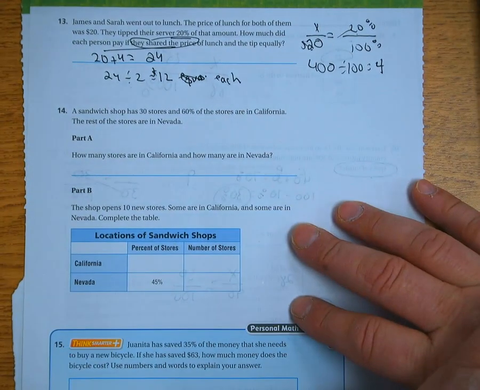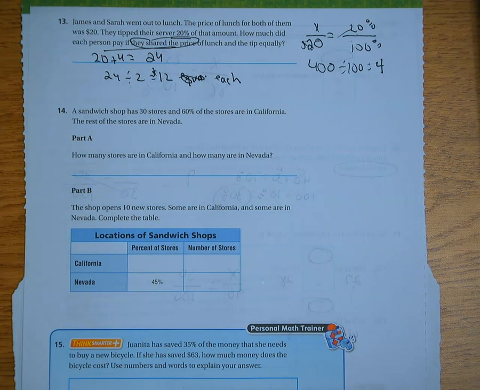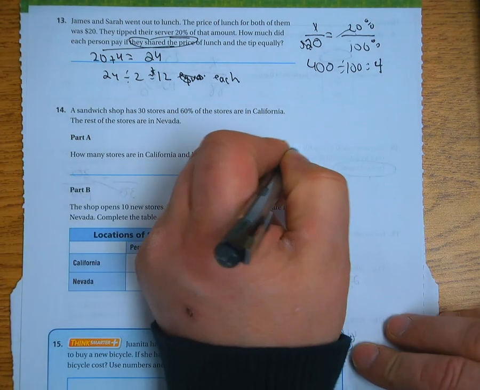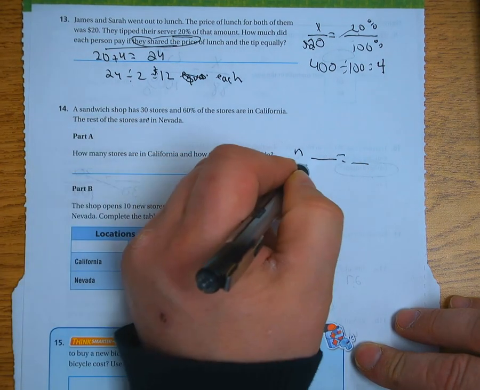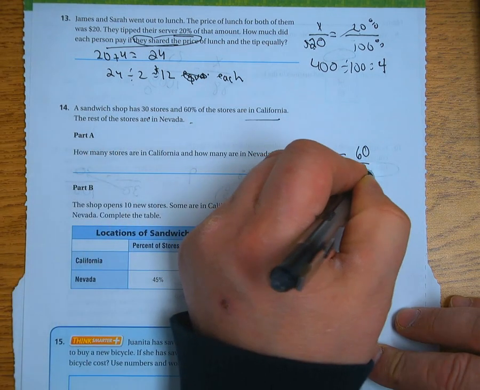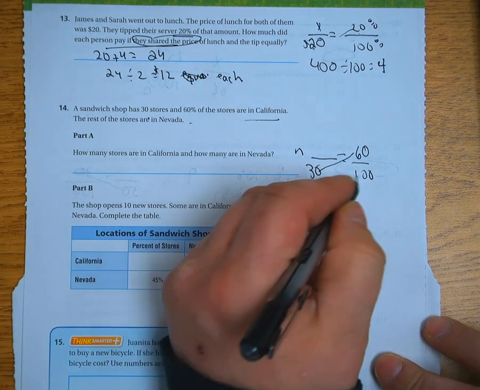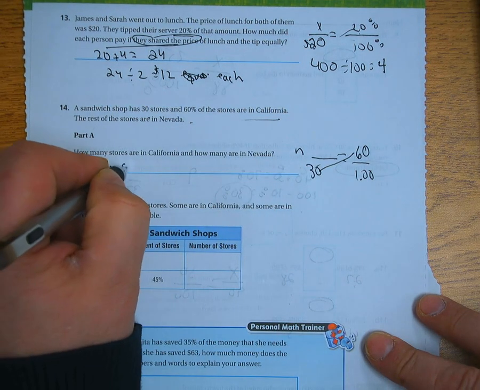Next. A sandwich shop has 30 stores and 60% of the stores are in California. The rest of the stores are in Nevada. How many stores are in California and how many are in Nevada? So they have 30 stores. That's the total. 60% are in California. Cross multiply, divide by 100. That tells me there are 18 in California.